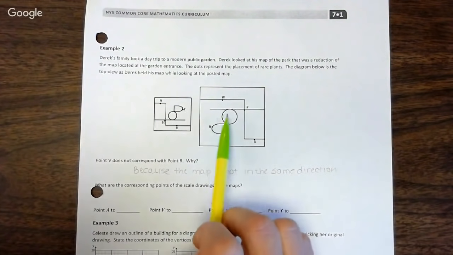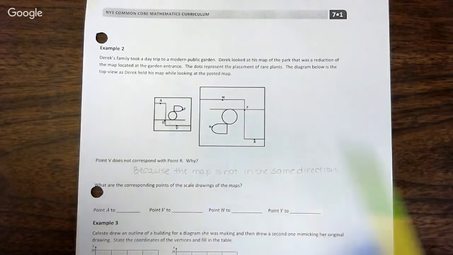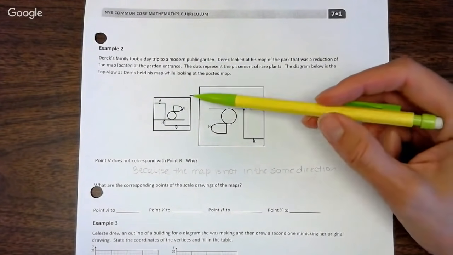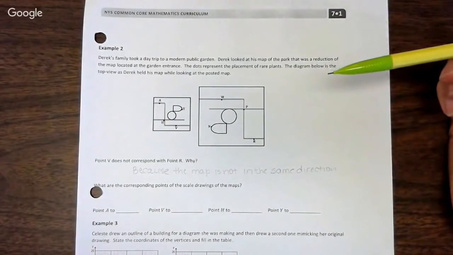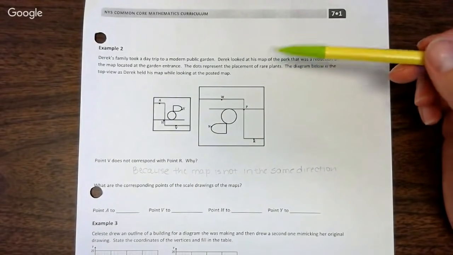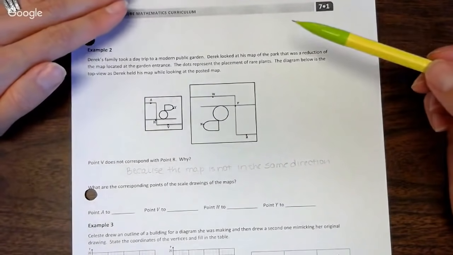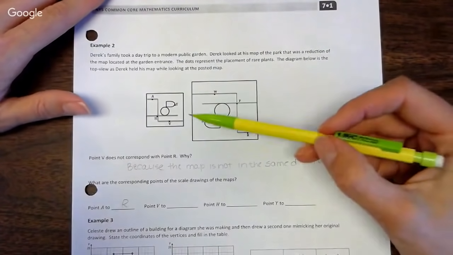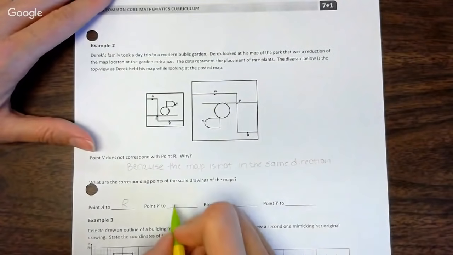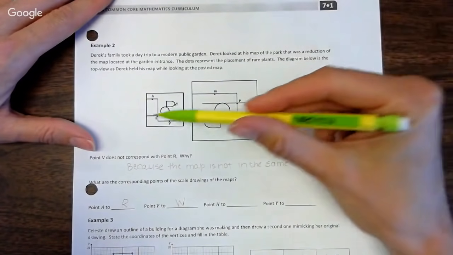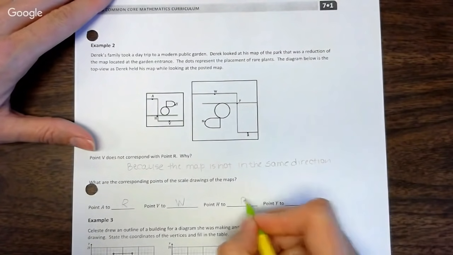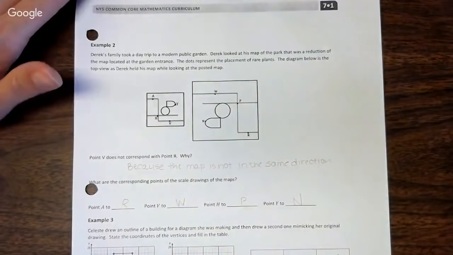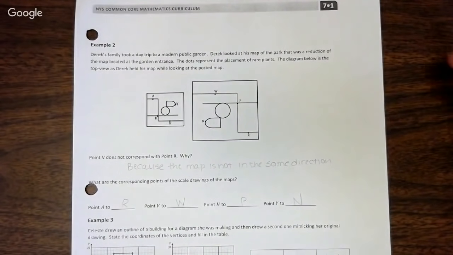You can even notice the circle and half circle are not in the same positions. So let's actually turn your paper and you can see point A here would correspond to, if you were to turn it around, point R. Point V would line up with point W. H would be point P. And Y would be point N. So you have to have them all corresponding to the correct points.